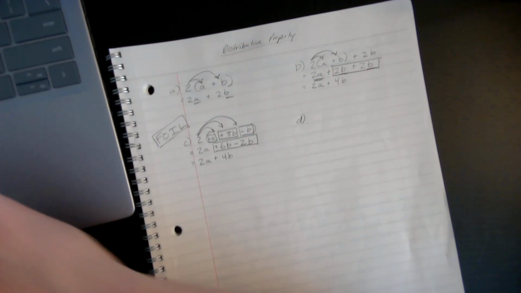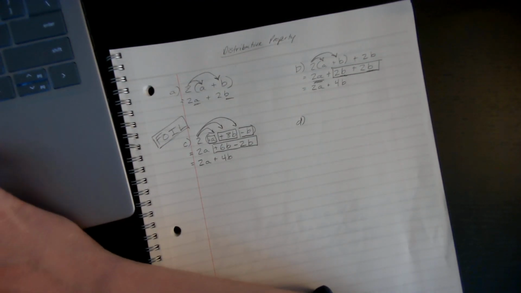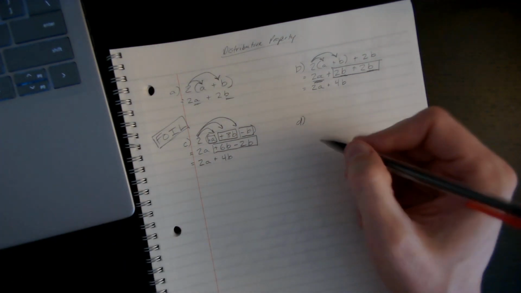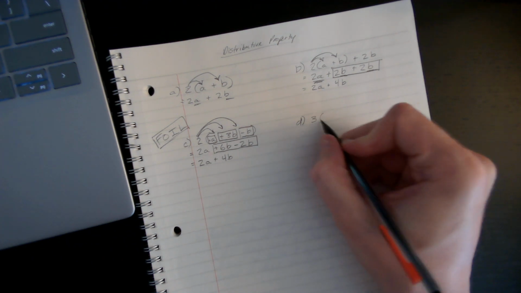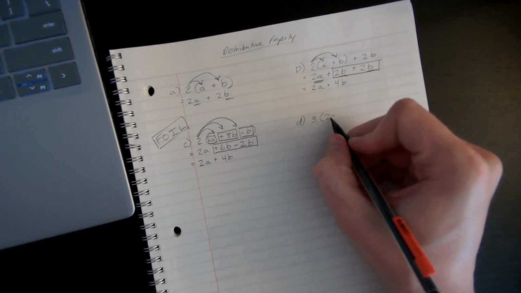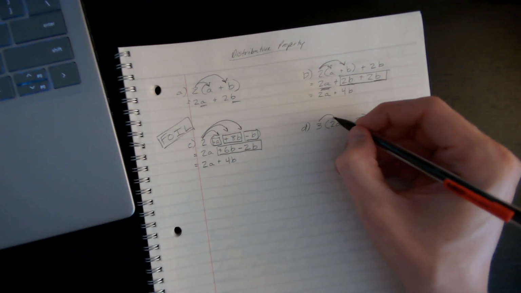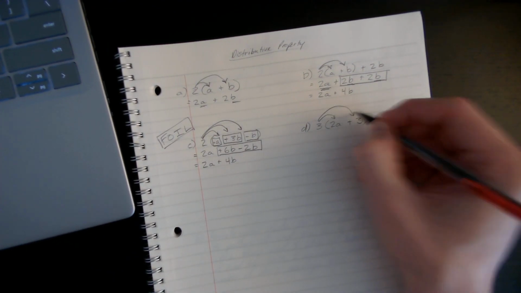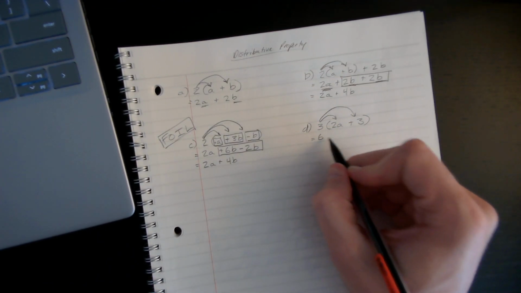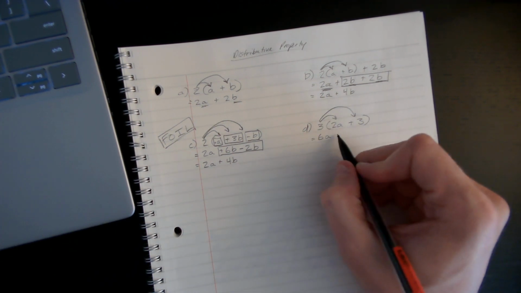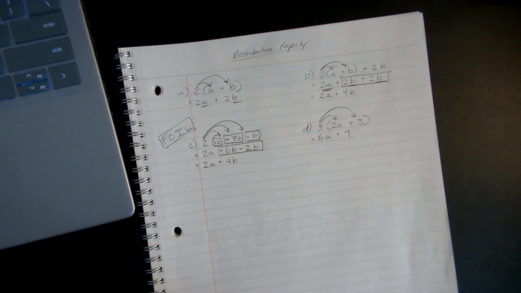So let's go on to a fourth question, and then I've got a couple of other ones for us as well where we're going to group some like terms. So let's go for the next one here. We got 3, and we're going to multiply 2a plus 3. Just like our other questions, we're going to do the same. We're going to have 6a now, because 3 times 2 is 6. And then we have 3 times positive 3 here, which is going to give us a plus 9.